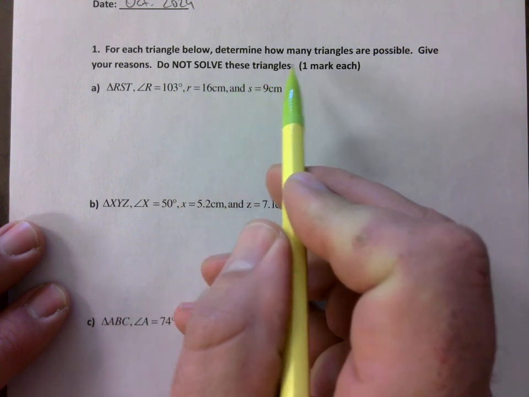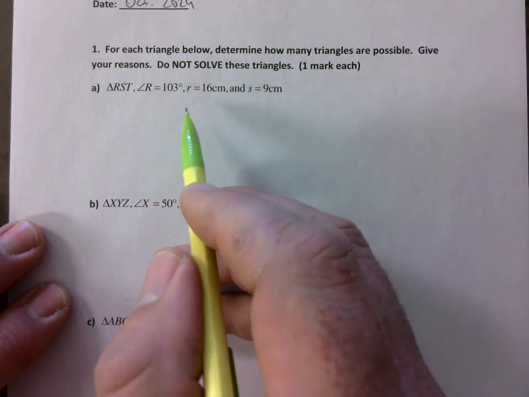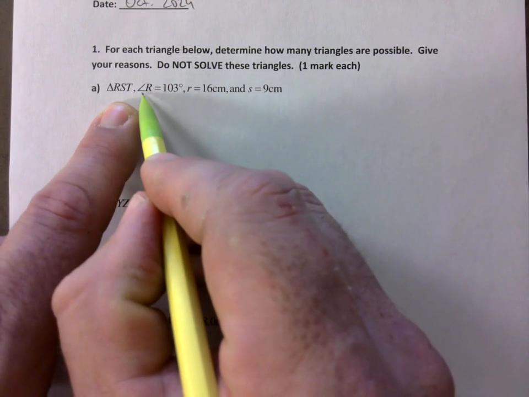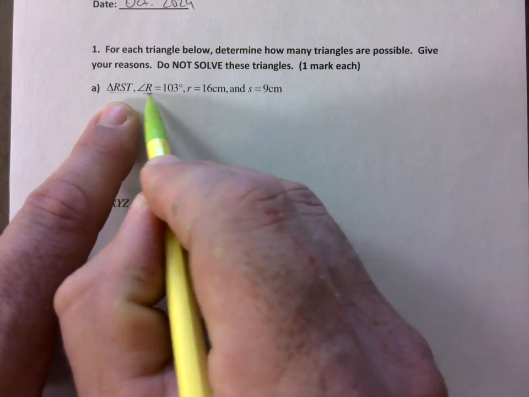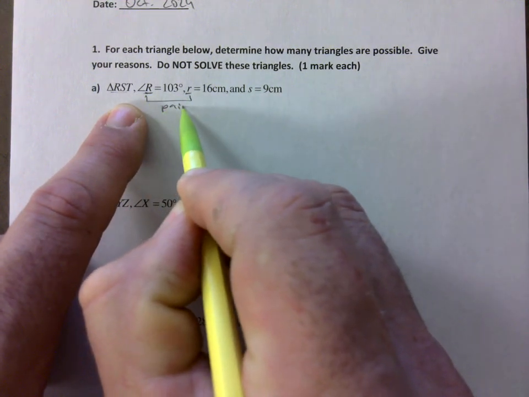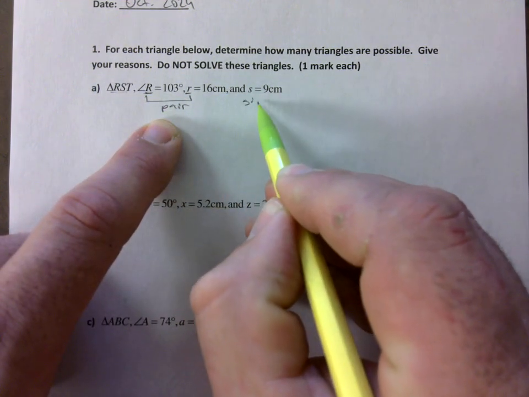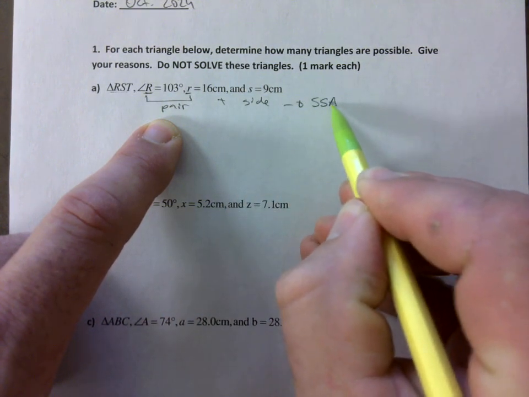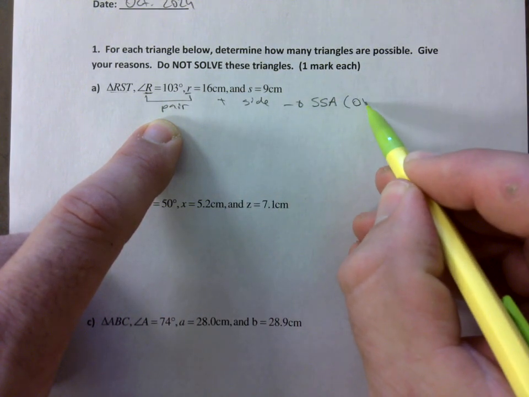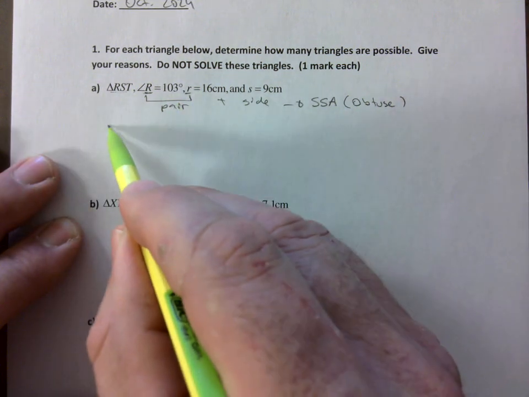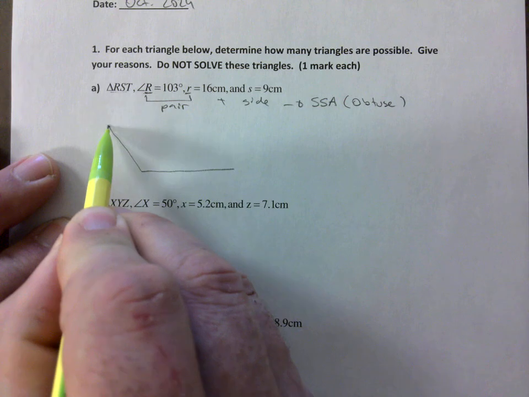Do not solve, just figure out how many solutions there are. First of all, check if it's SSA. Triangle RST, R, another R, so that's a pair, plus another side. Therefore, this is an SSA for sure. And in particular, it's obtuse, because the only angle given is bigger than 90. So you should have a diagram that looks like this.